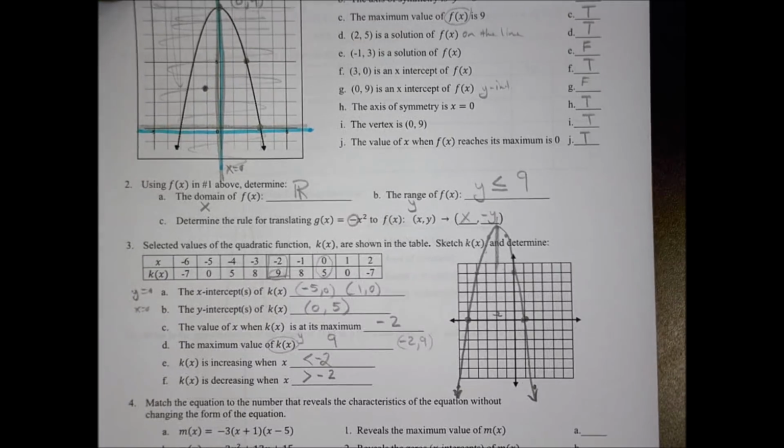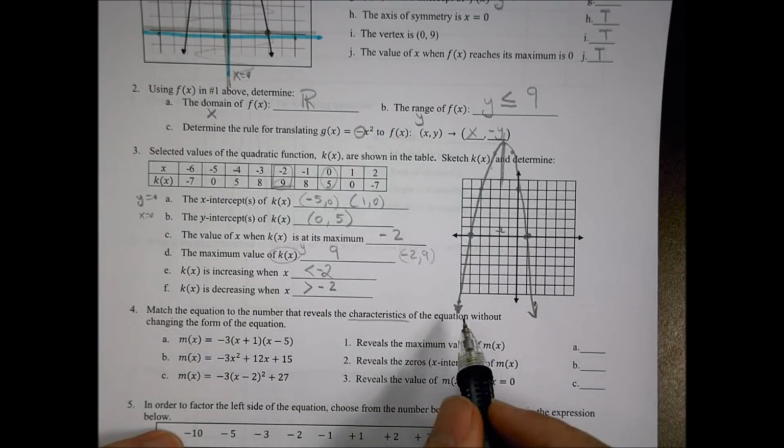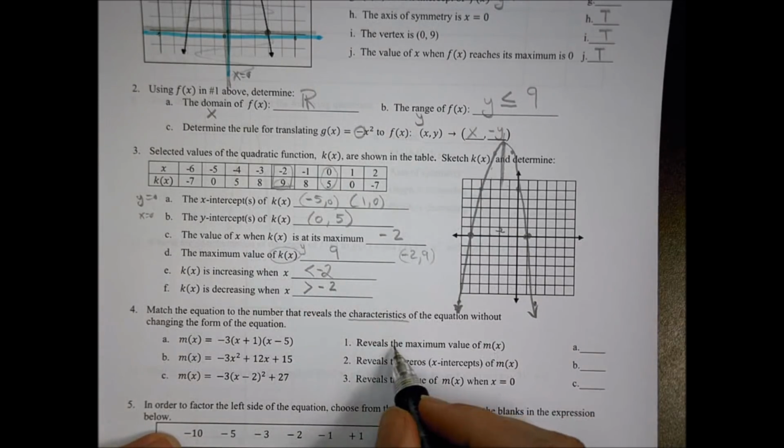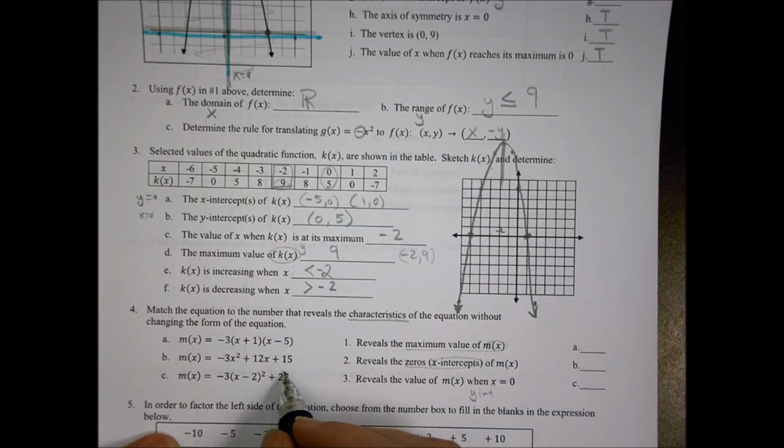Okay, number 4. Match the equation to the number that reveals the characteristics of the equation without changing the form of the equation. Which one helps us reveal the maximum value of m of x? We're looking for a y-intercept, x-intercepts, and maximum or minimum values. Maximum and minimum values are always found in our vertex form.